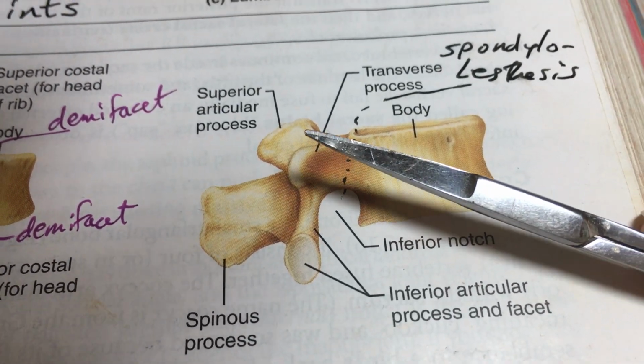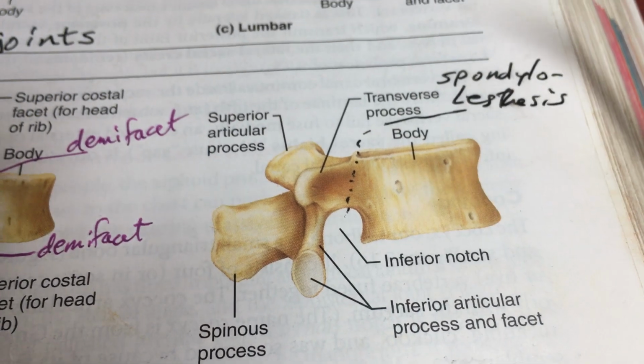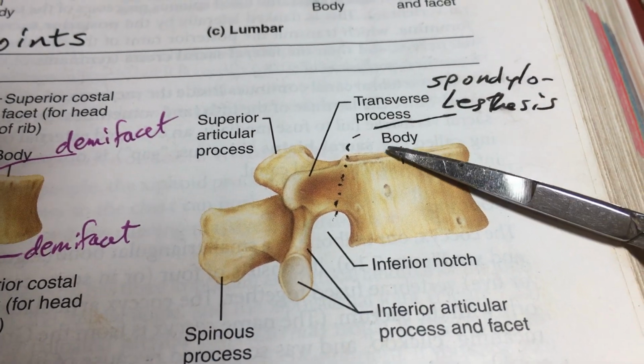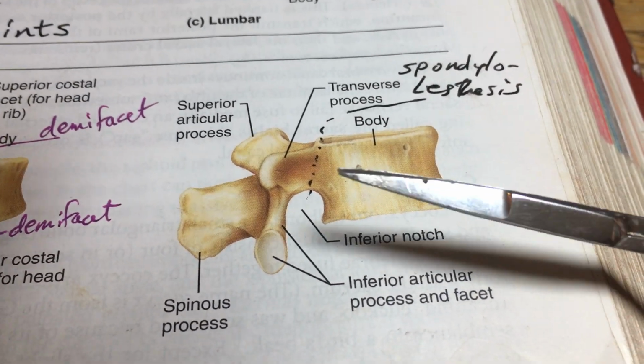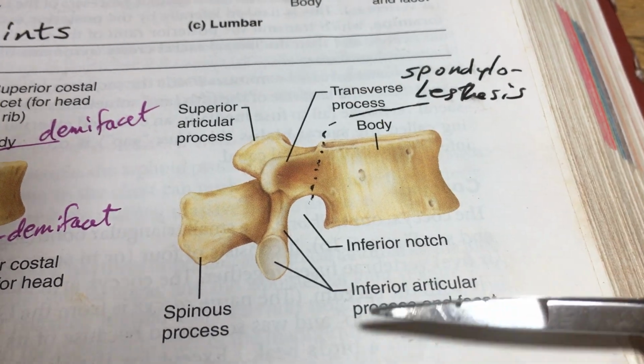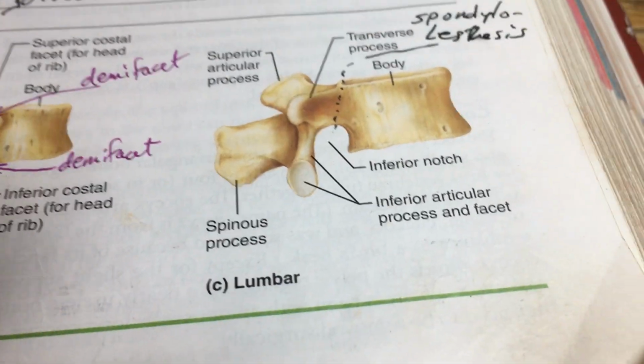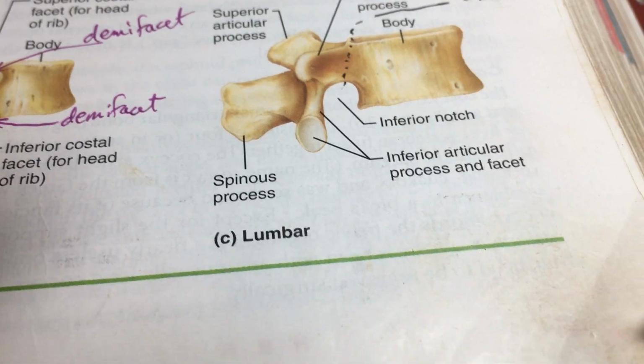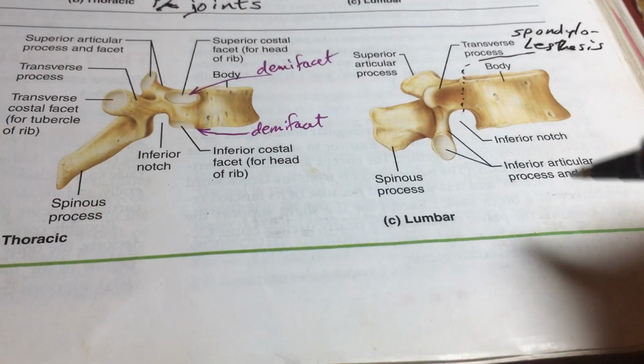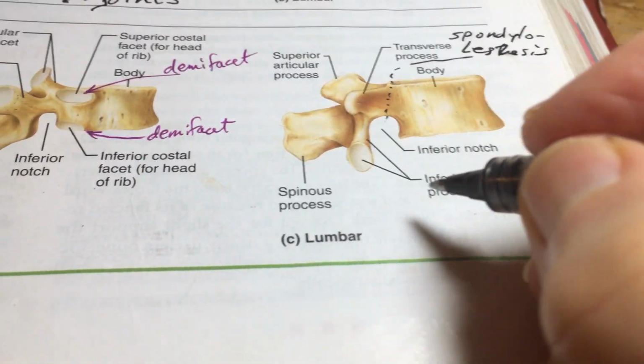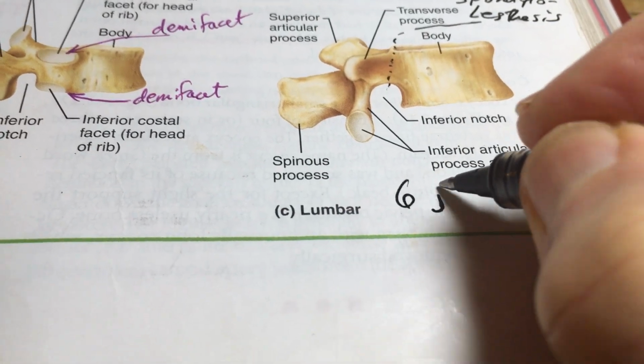We have superior and inferior articular processes. We have a disc above, a disc below. So basically 3 joints up, 3 joints down, 12 altogether. Not 12, 6, excuse me, altogether. And so we're going to make that notation right here that we have 6 joints.